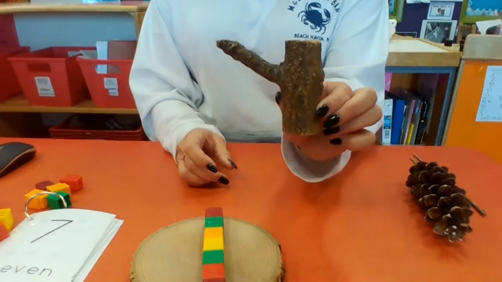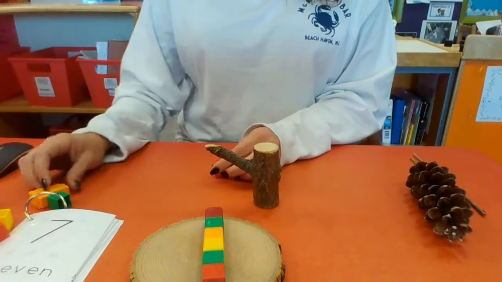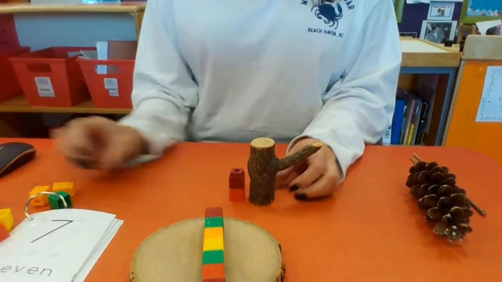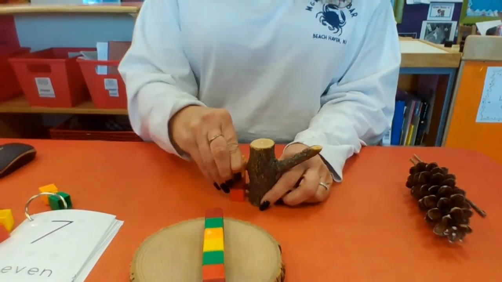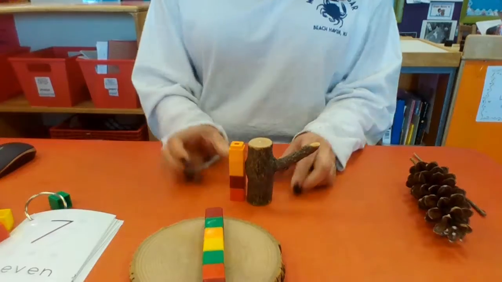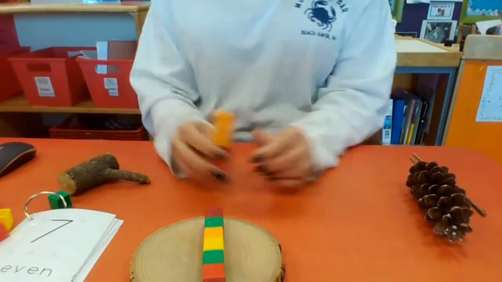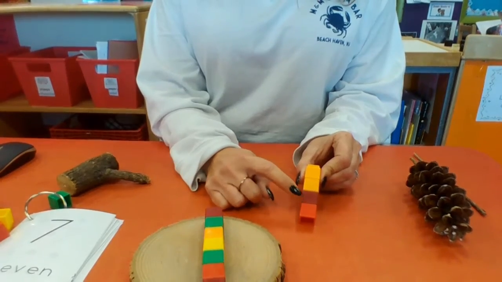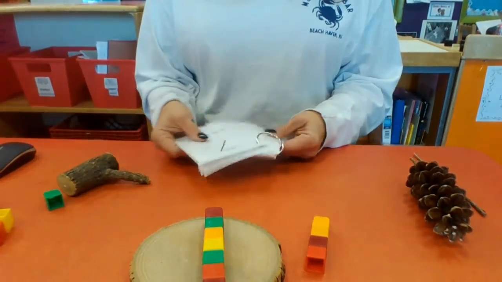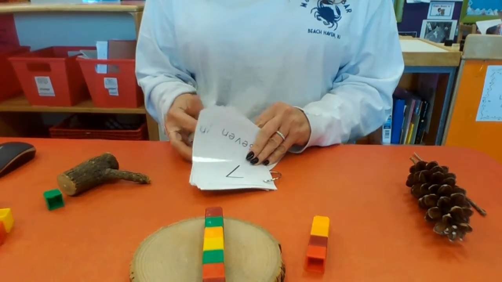Now I'm going to measure my little branch here. I'm going to do the same thing. I'm going to stack up the cubes until there are as many cubes as the tree is tall, or the branch. Okay, I think that's about right, don't you? Let's count them. 1, 2, 3, 4. That was 4. Let me see if I can find my numeral 4 here.